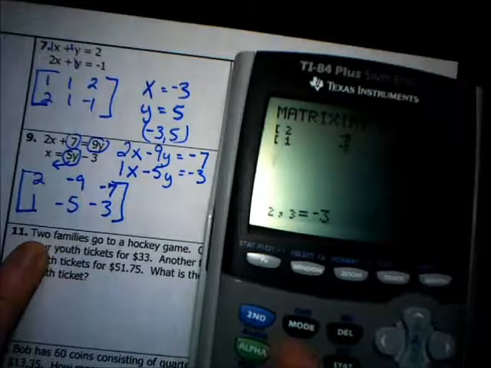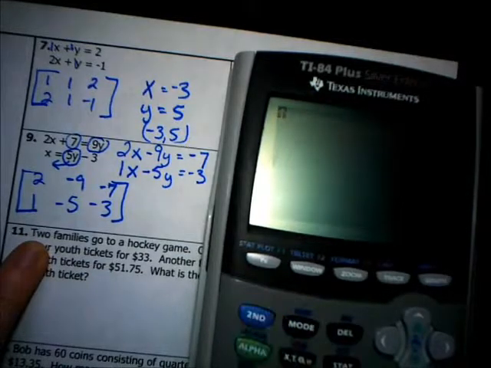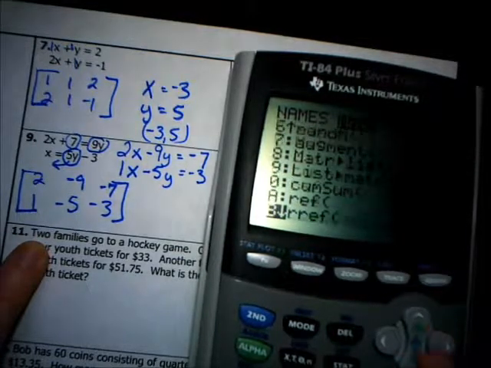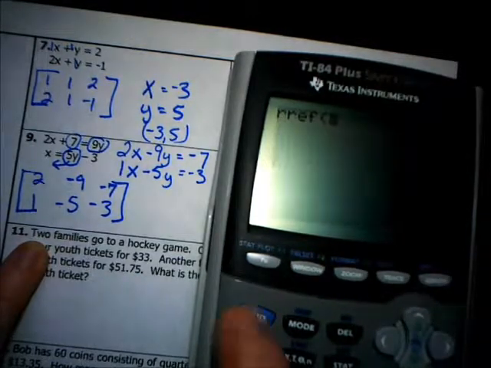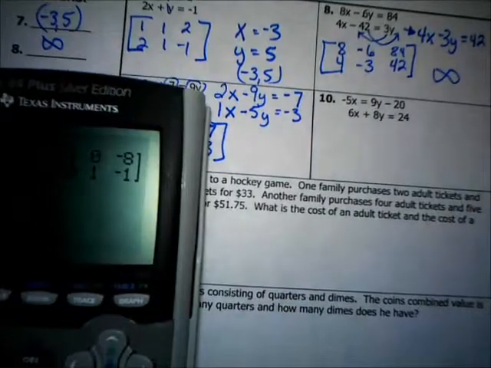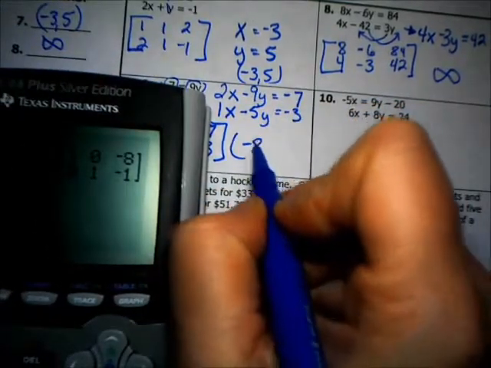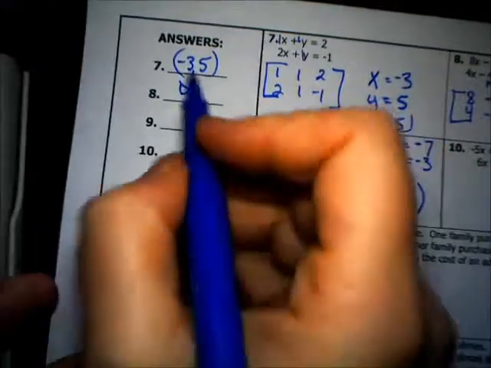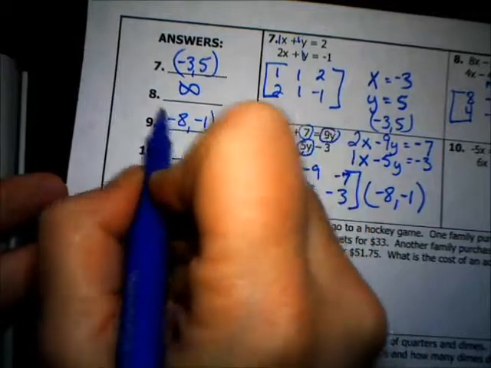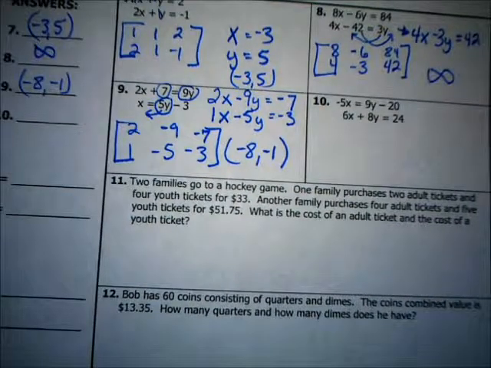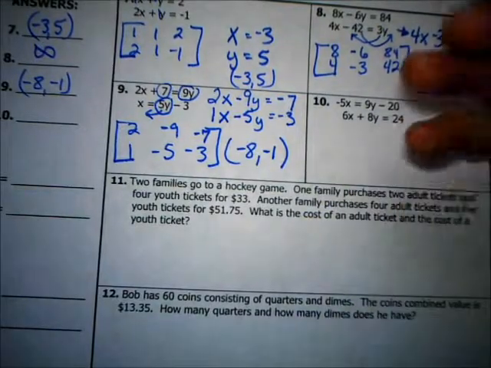Okay, got them entered, clear that out, and now let's calculate the solution. And it gives me that my x is an 8 and my y is a -1. So there's my solution, 8, -1. Alright, last one of these before we go into our story problems.